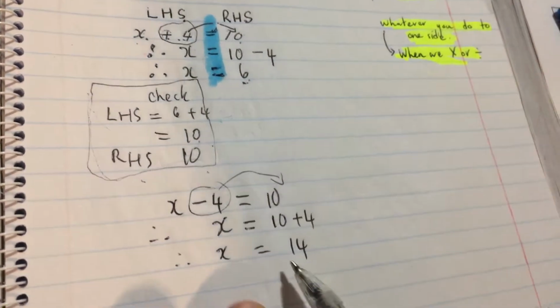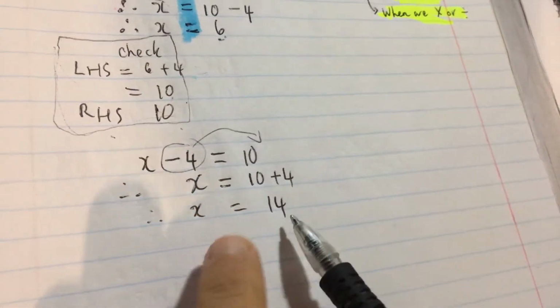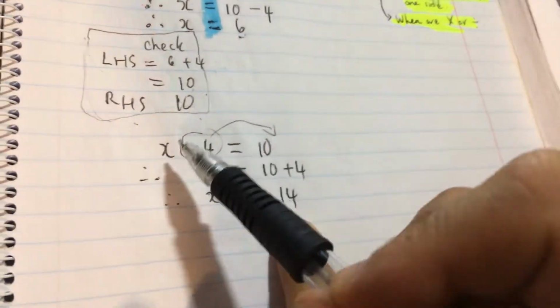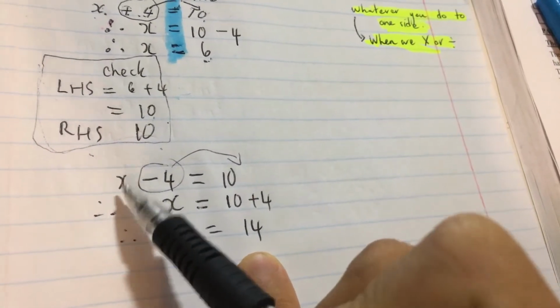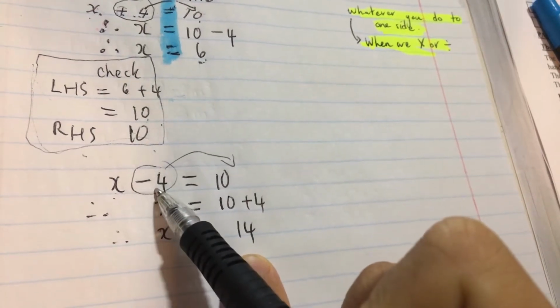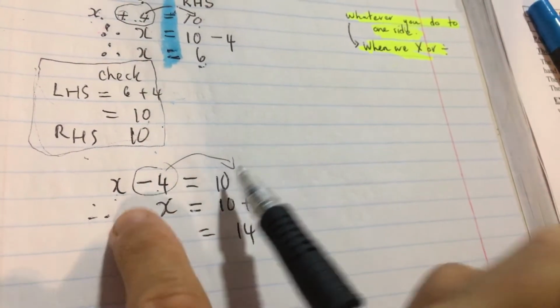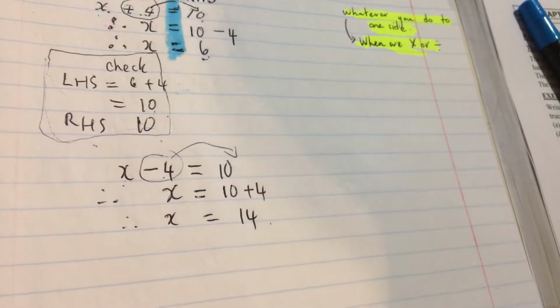Okay, so I check it just by inspection. Put the 14 inside here, substitution. Put the 14 in here. What's 14 minus 4? It's 10. So is this correct? Yes, it's correct.